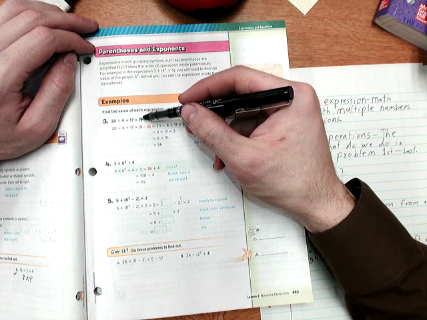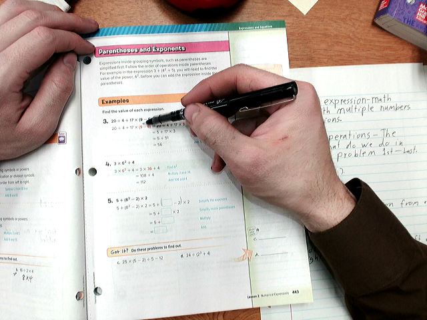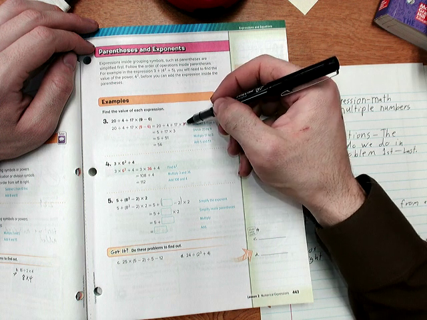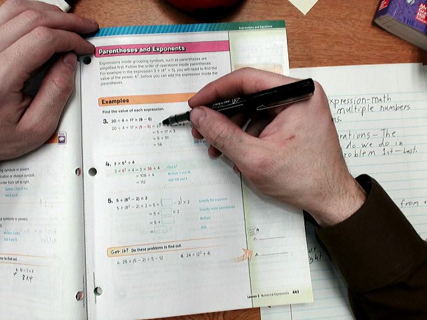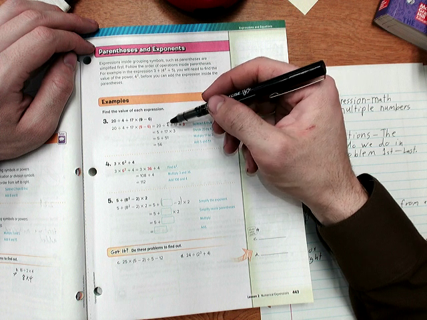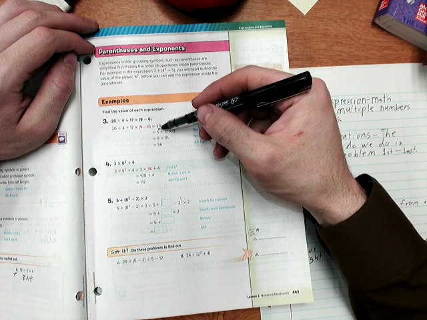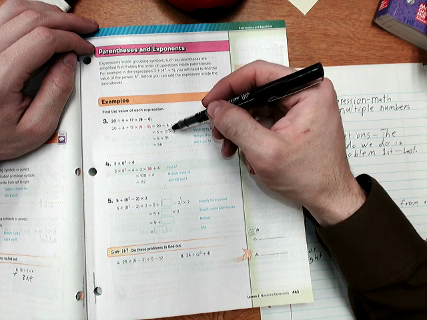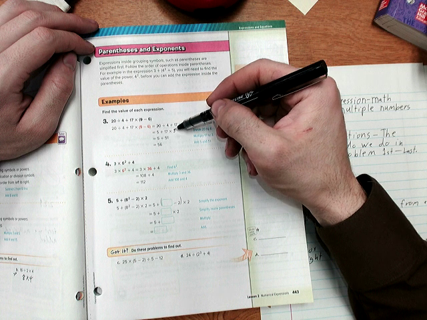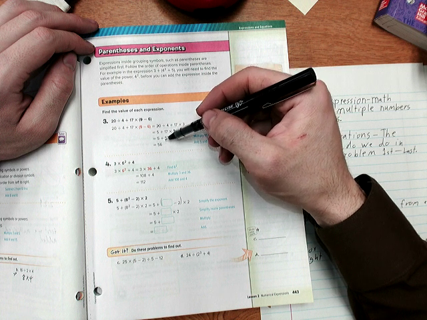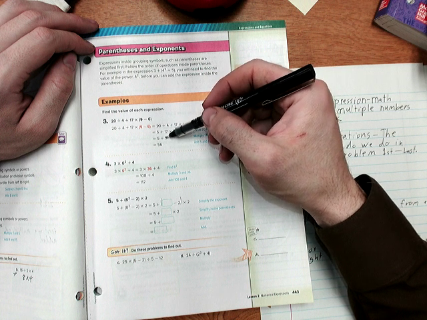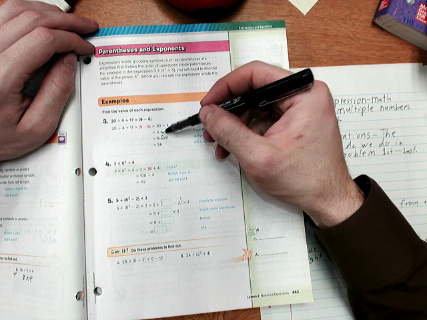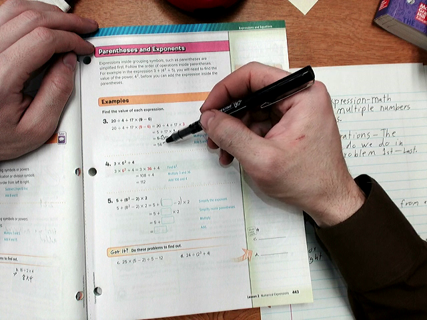Oh wait, nope. First we have to do this part. So 9 minus 6 is 3. That gives us this. Then we do our division first. So that gives us 5 because 20 divided by 4 is 5. Then we do our next multiplication. 17 times 3 is 51. Then we have 51 plus 5, and so we do our final one, our addition, last. So remember, addition comes last. 5 plus 51 is 56.